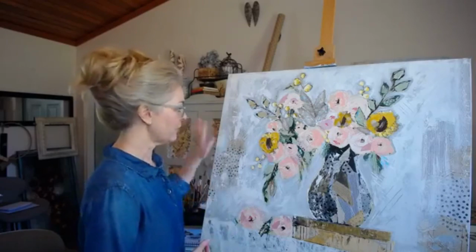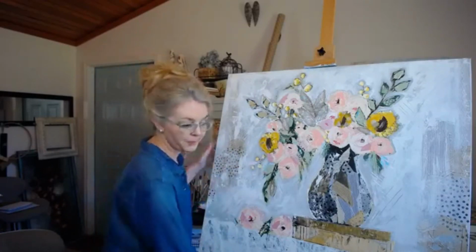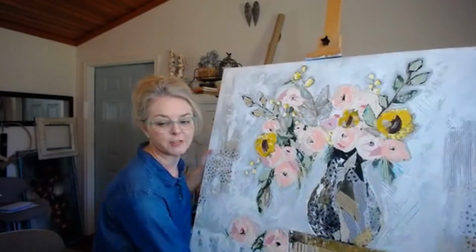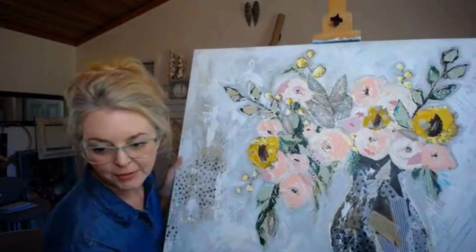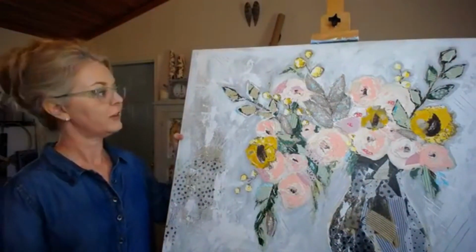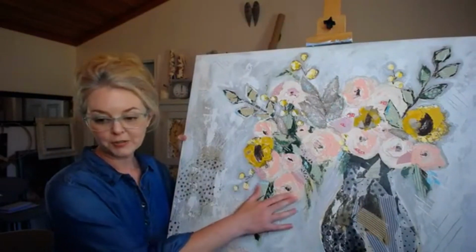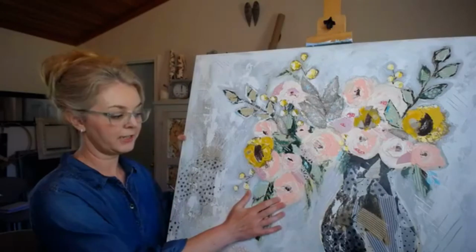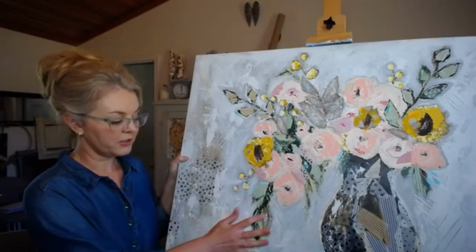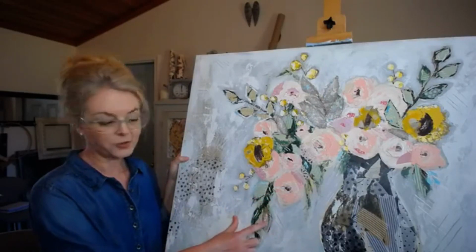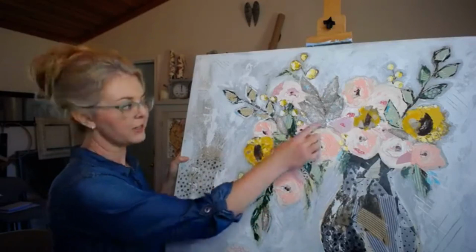So we're going to look at this painting first. I'm going to pull it a little bit closer to the camera, and maybe you can see all of the stuff that's here. Okay, so there's paint, of course. There's acrylic paint here. There's also burlap. I don't know if you can see that. It's here, it's here.